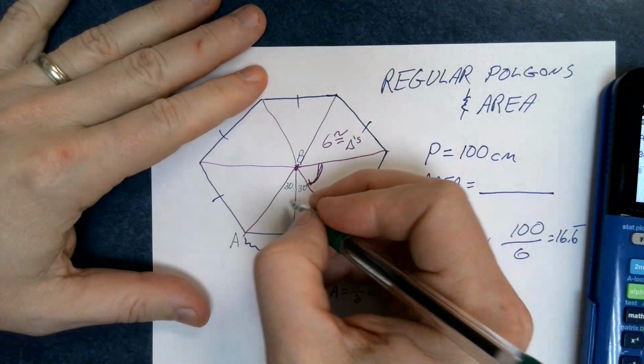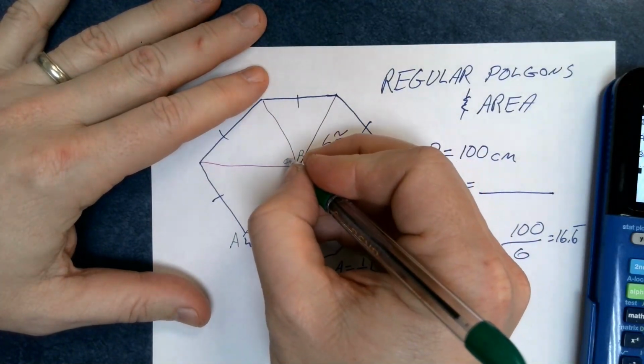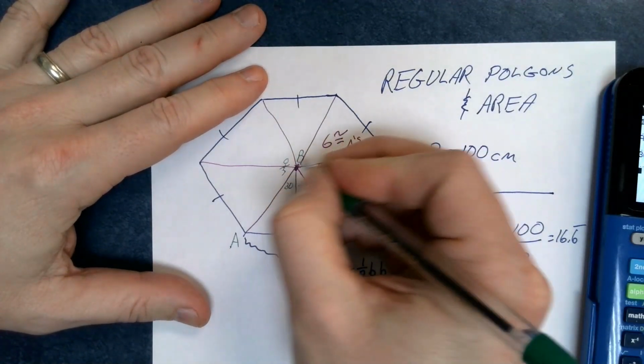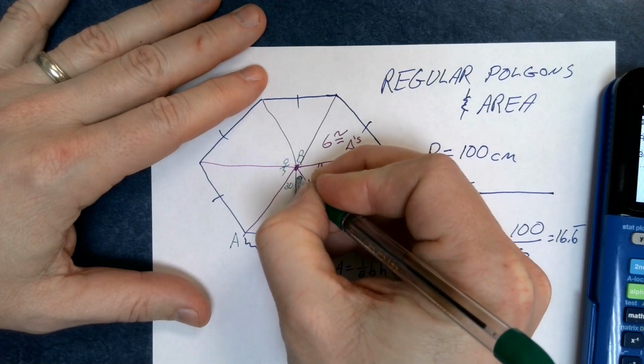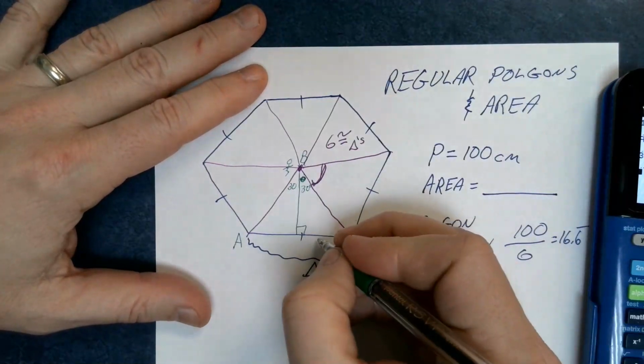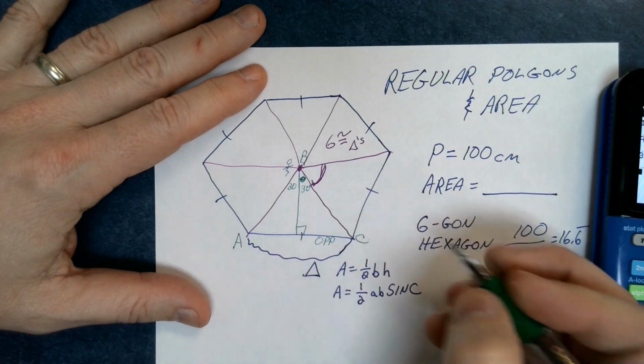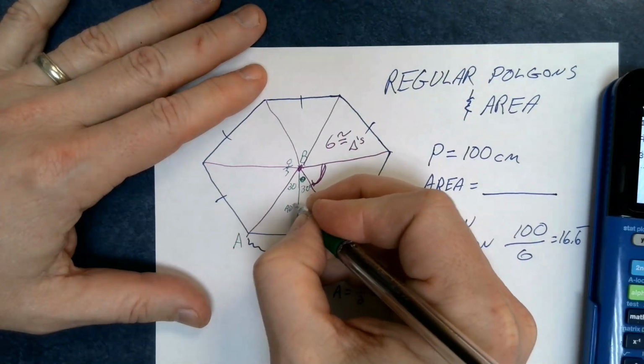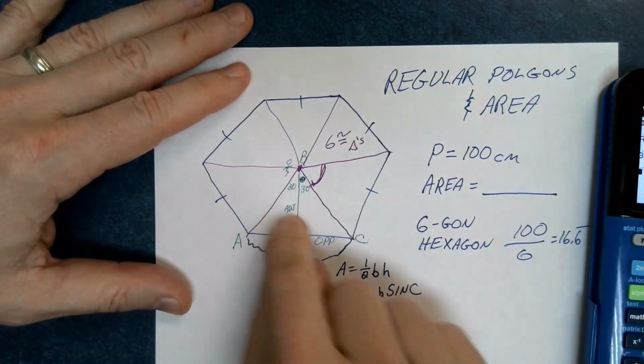So now to find this green, if I put my little person here, looking at this angle, I would know that this side right here is my opposite, and this side right here is my adjacent. And opposite and adjacent is tangent.